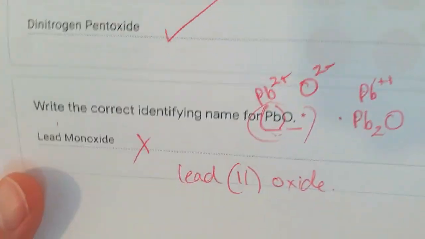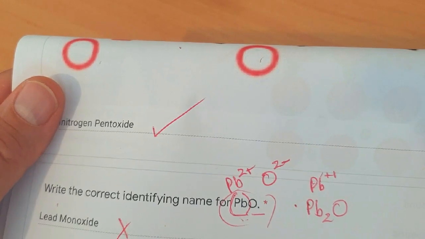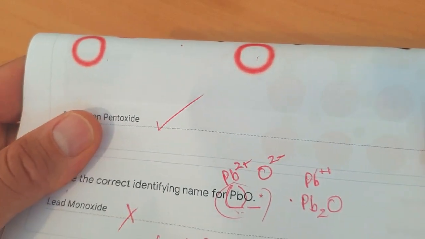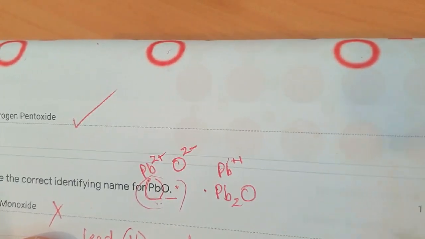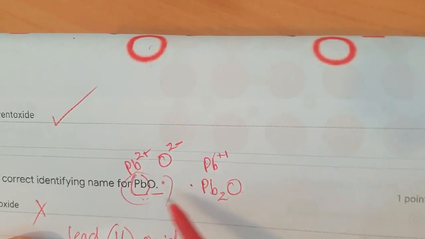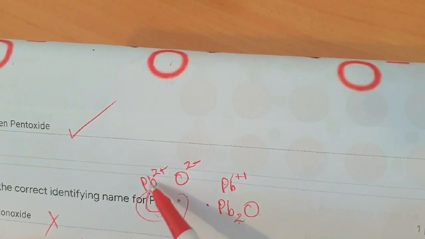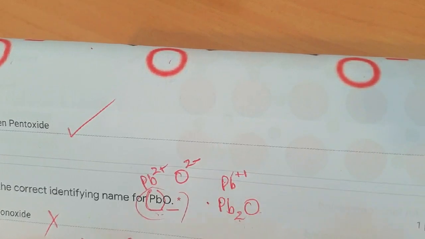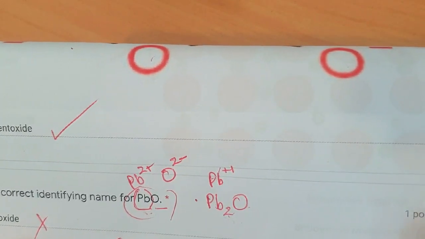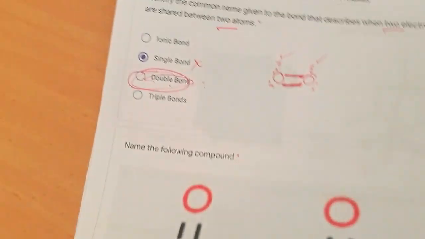What about this one here? We've got how to identify PbO with a name, as opposed to you might have another lead oxide which is Pb2O. Okay, so we have to be able to distinguish the difference between these. So PbO must have a valence of 2, so we say lead(II) oxide is going to identify PbO as the name. It's not good enough just to say lead oxide.